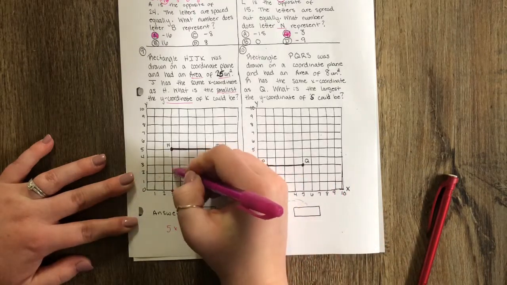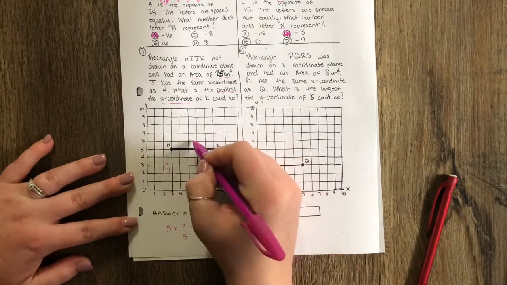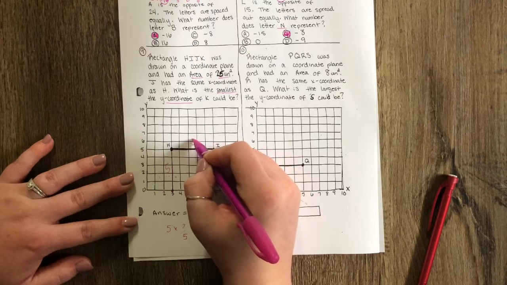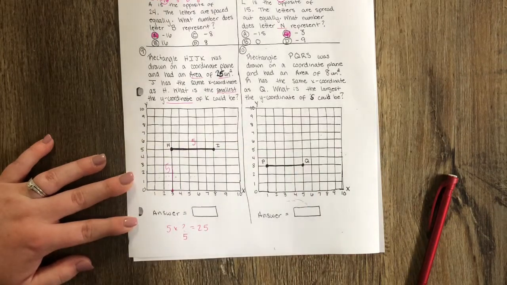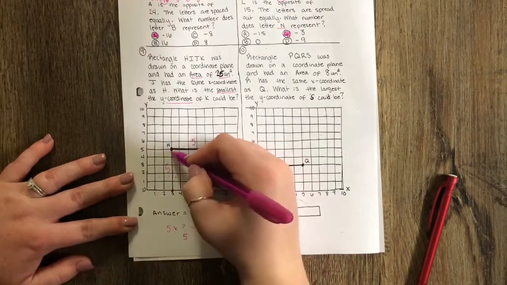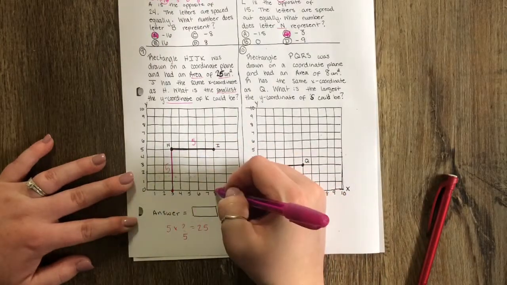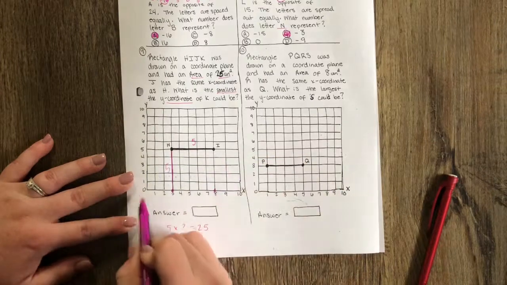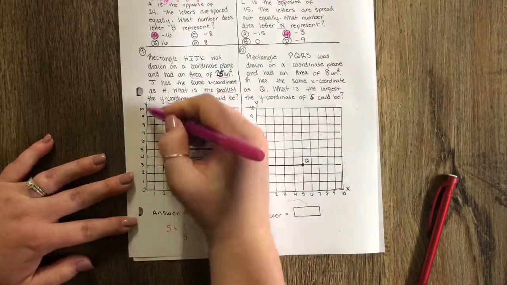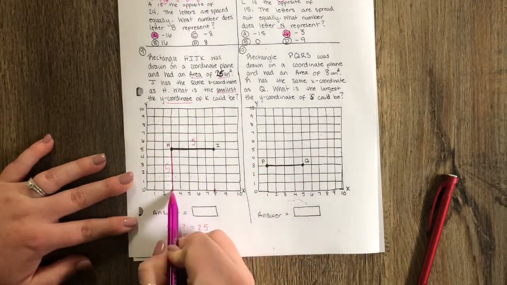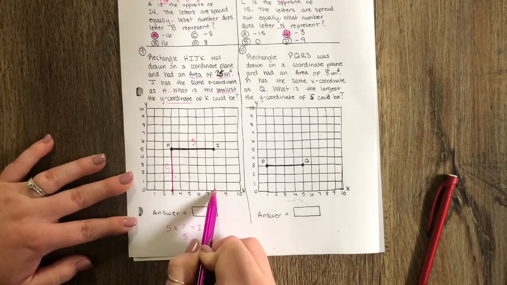So if the height is 5 and the base is 5, 5 times 5 is 25. That would be our area. So we would have to be at 0. And if we connected it here, this one would also be at a y of 0. Our x-axis is here, so we wouldn't move up in y. We would just go to 3 and go to 8 and stay at 0.